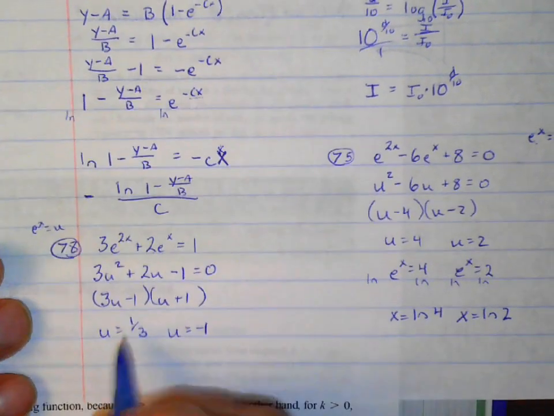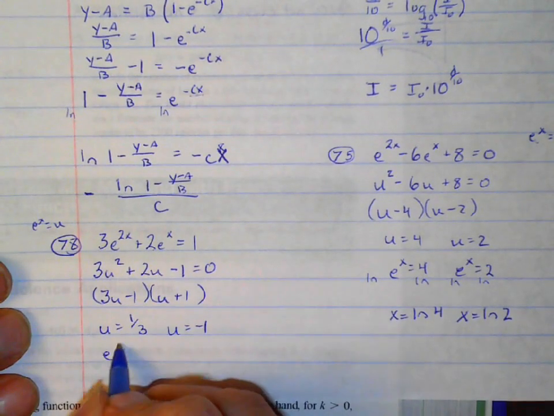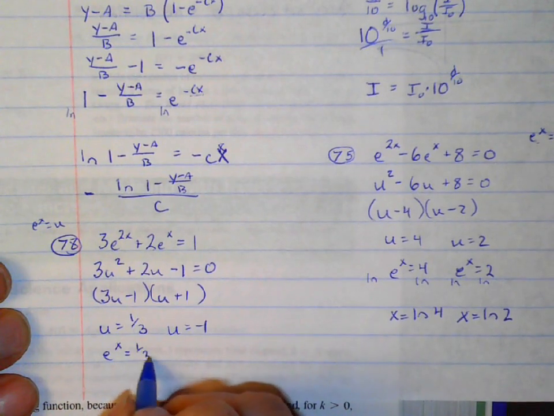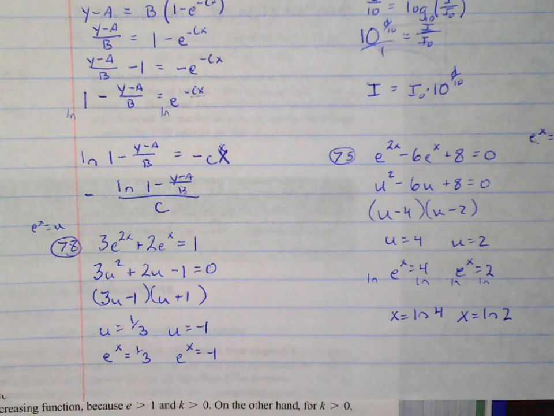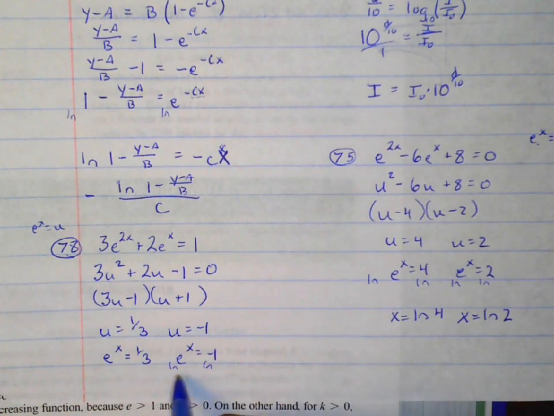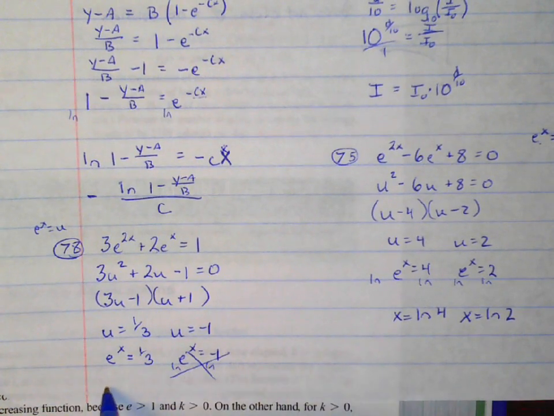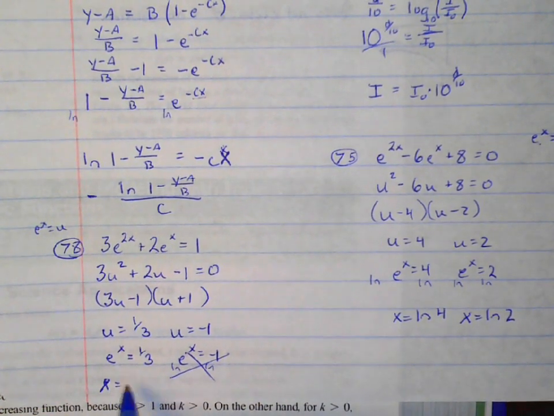Okay, now substitute that in. I know e to the x is equal to 1/3 and e to the x is equal to negative 1. And I can't take the natural log of a negative number, so that one doesn't work. But here I have x is equal to the natural log of 1/3.